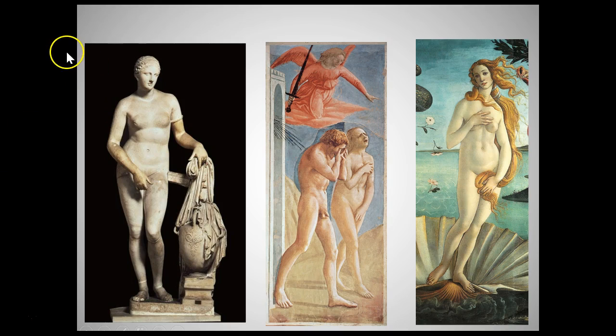So I have examples of a pose called the Venus Pudica, or this sort of image of the Venus covering her genital parts. We've seen this before. This is an early Greek Hellenistic statue of the goddess Venus.